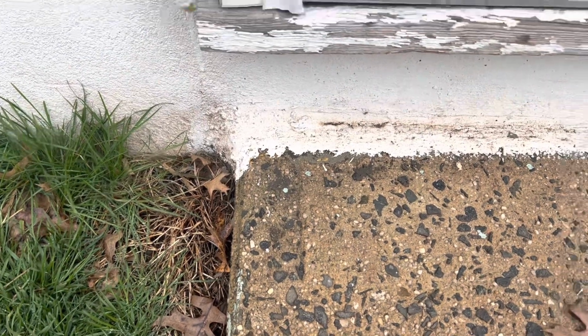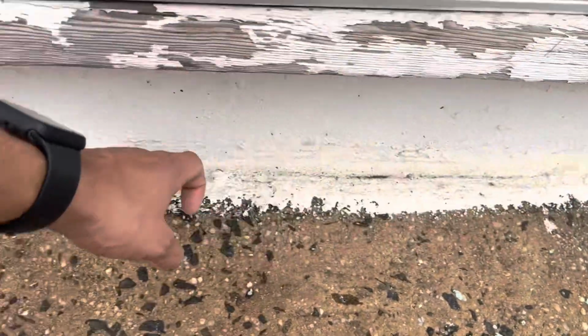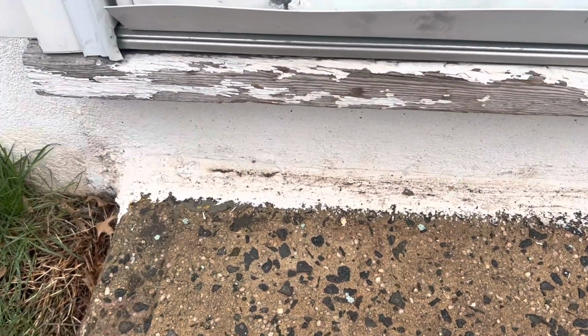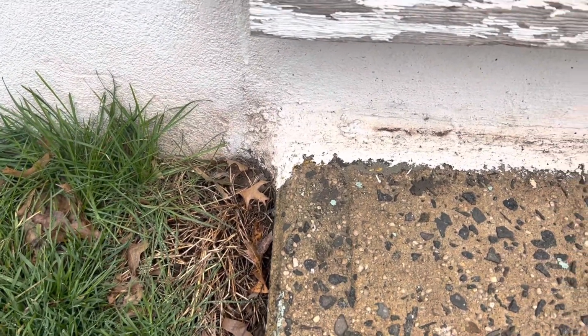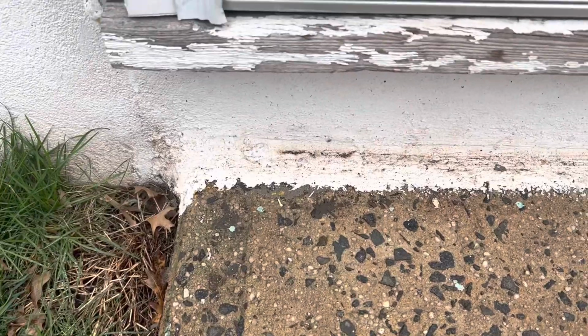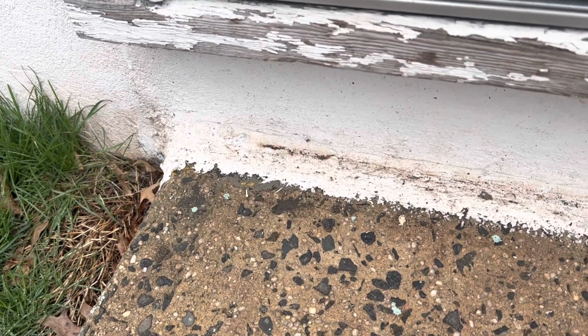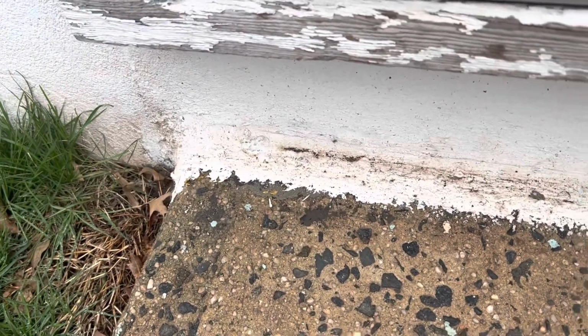Well, I had to do the same thing here, because I noticed that it had a big gap right here, and I put some spray foam, and then put this quick setting cement on top all around the area, and then I painted it with that rubberized paint.